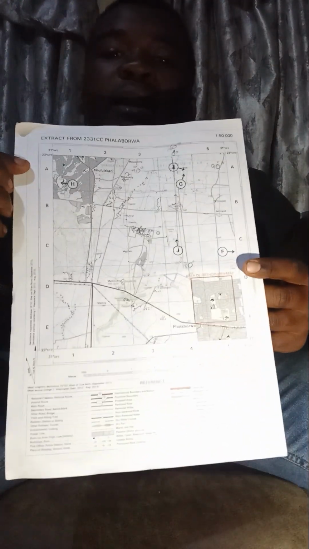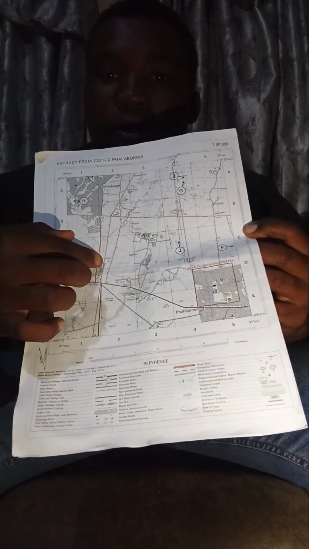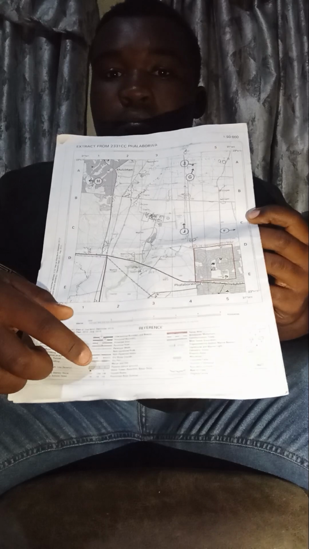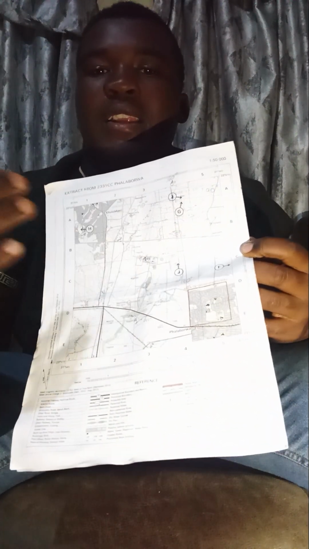So each and every learner who wants to know everything that is on this map should refer to the reference. It shows the names of the buildings and everything. It indicates what is the building, what kind of a road this is, and everything. If you want to know anything that is on the map, you go to reference.